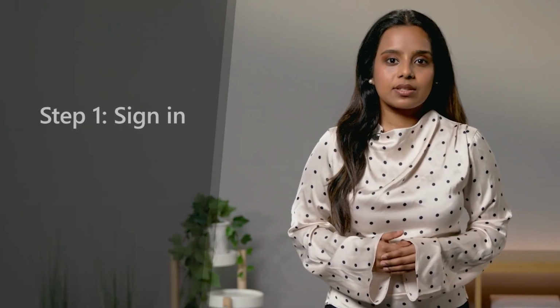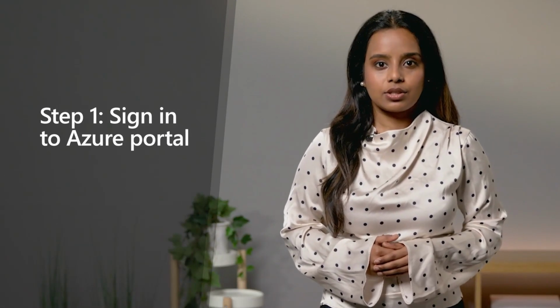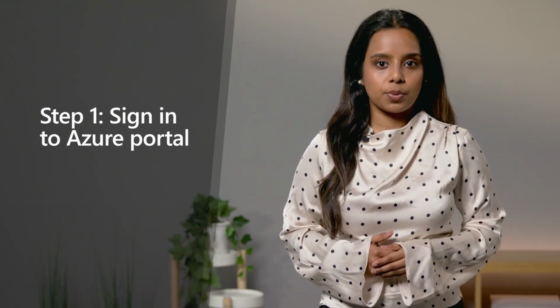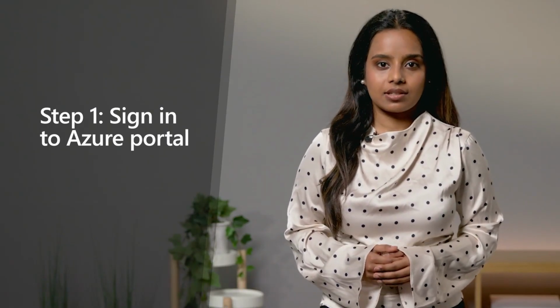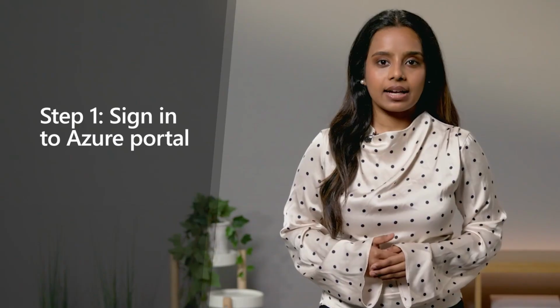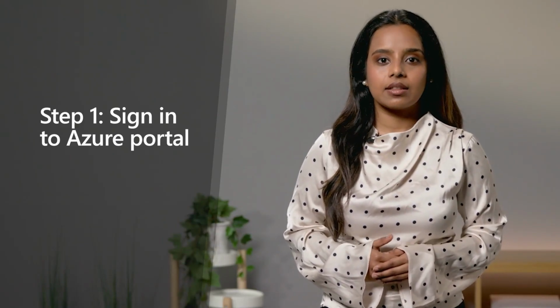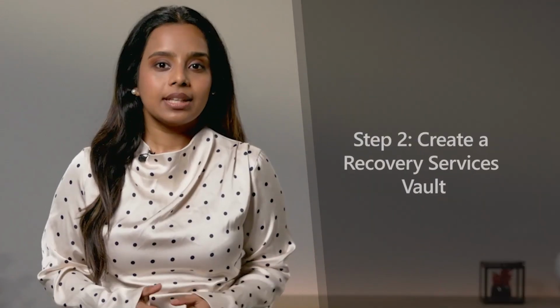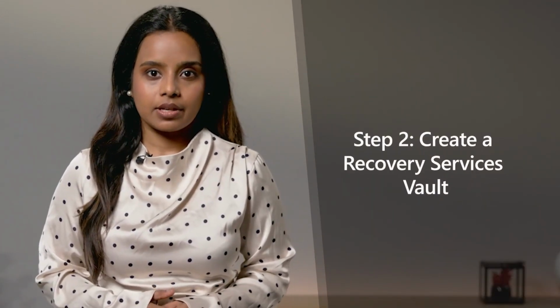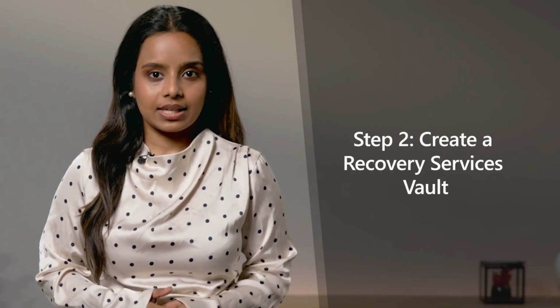Your first step is to sign in to the Azure portal. To do this, simply navigate to the Azure portal and enter your credentials. Once you're logged in, you'll have access to all your Azure resources, including VMs, and you can begin the configuration process. Now, let's create a Recovery Services Vault, which is required to store backups in Azure.